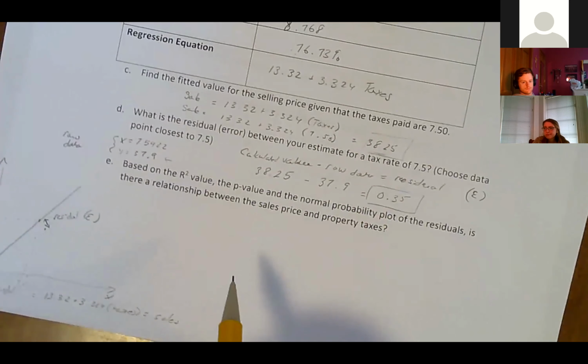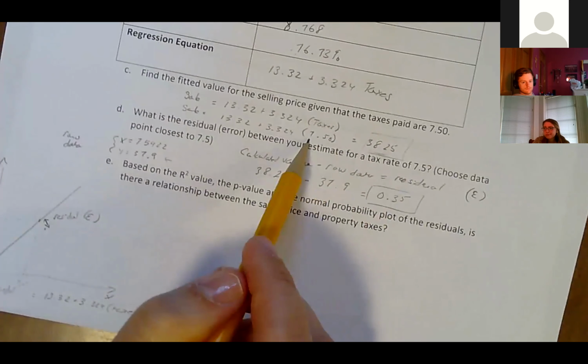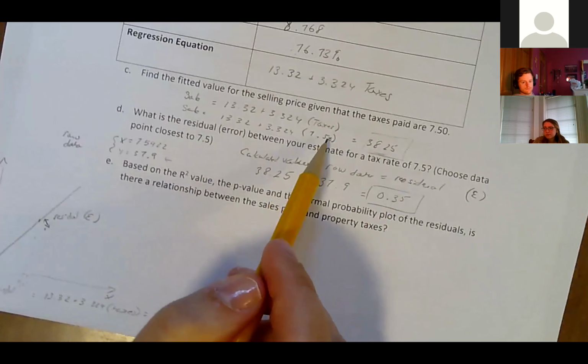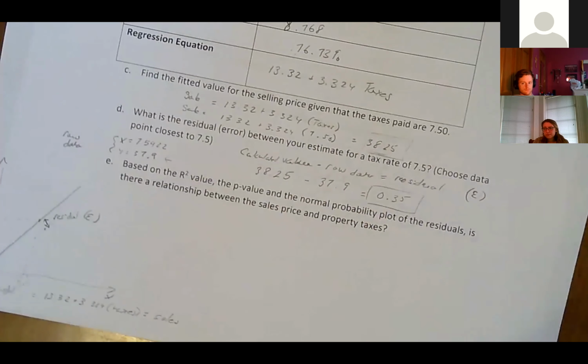Now, we could get this a little closer by substituting 7.5422 in this equation and get that y a little bit closer. I'm going to do that really quick just because I haven't. So I'm going to do 3.324 times 7.5422 plus 13.32.